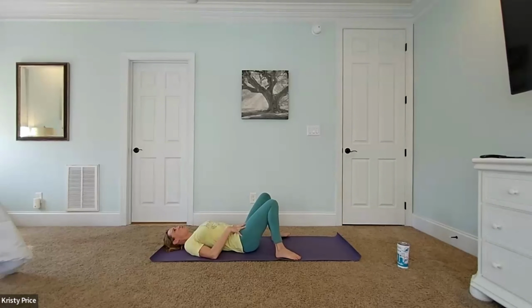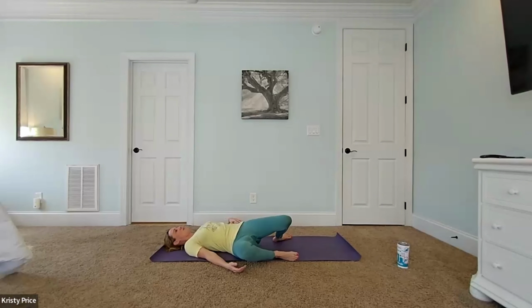If you want that additional stretch in the front of the thigh and the hip, push that top knee away from the body, curl the tailbone towards 6 o'clock, and then come back to center. Again, getting that stretch in the front of the thigh if you want. Top knee pulls away from the body. Curl the tailbone towards 6 o'clock. Bring it back up to center.